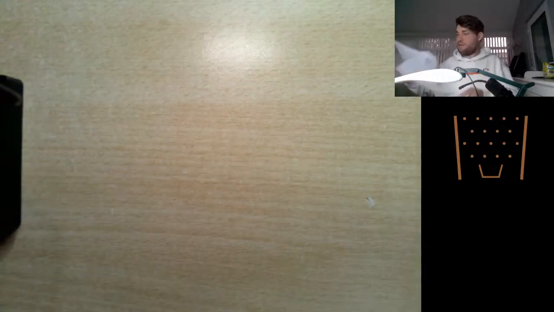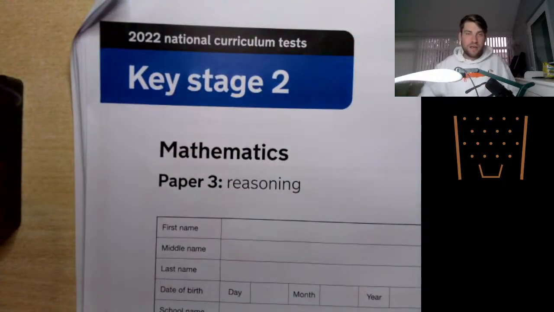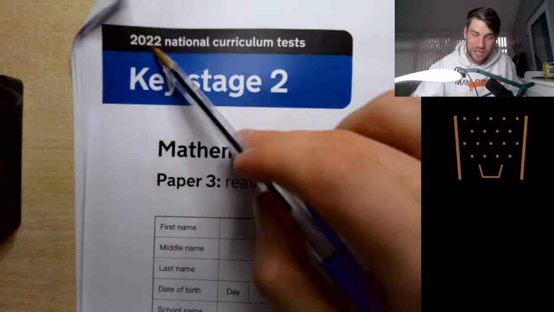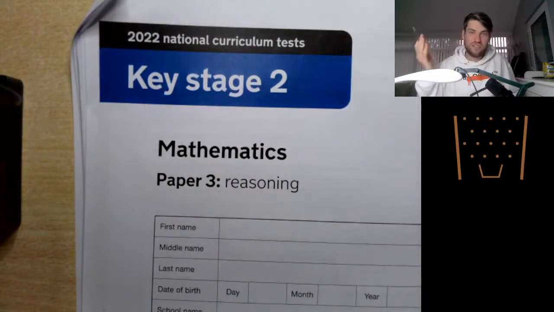That is Key Stage 2, Paper 3, Reasoning. This is all from last year as well, really important. The questions did change a little bit, but the skills are the same.